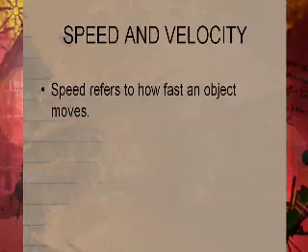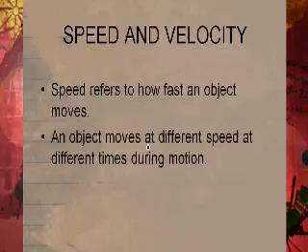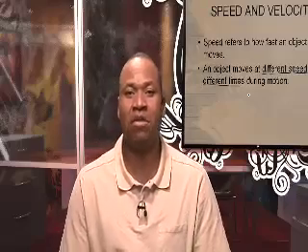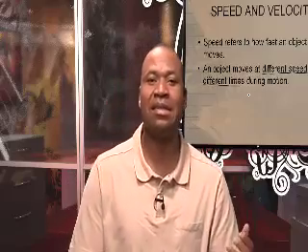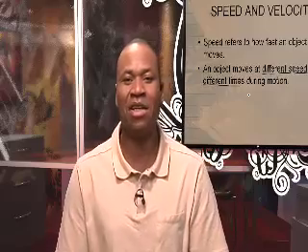Now, we're talking speed and velocity. What is speed? What is velocity? We're gonna see the difference today. Speed refers to how fast an object moves, how fast an object is moving. And if an object moves, it moves at different speeds at different times during that motion. So at some point it moves at 100 kilometers per hour, at some point 40 kilometers per hour, at another distance during the same journey at 60 kilometers per hour.